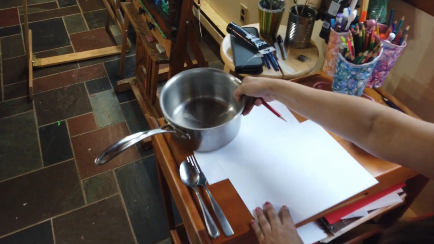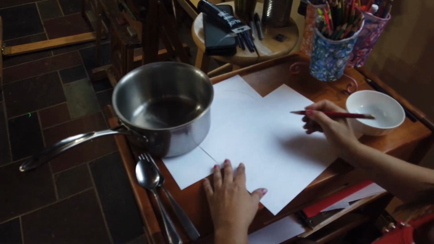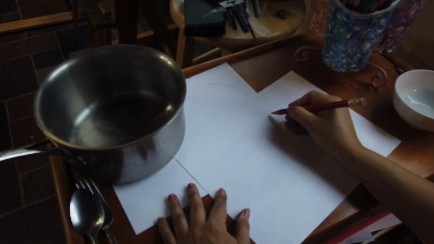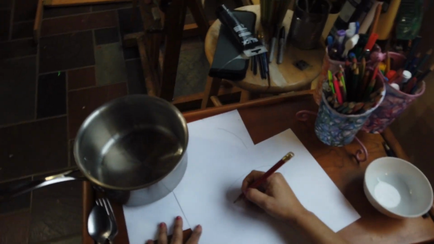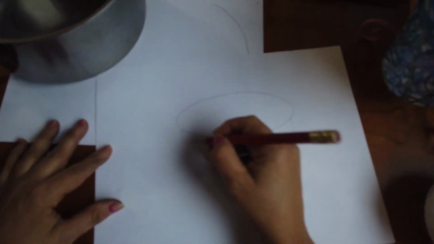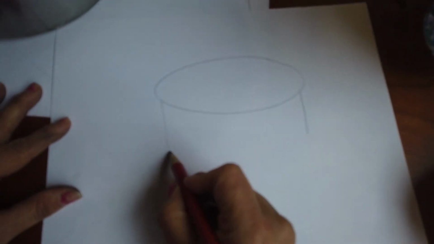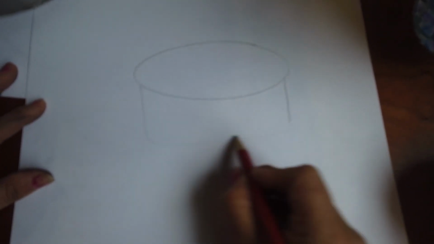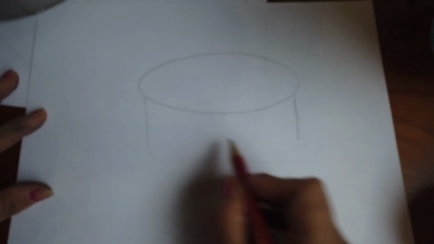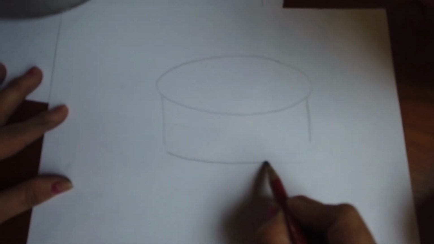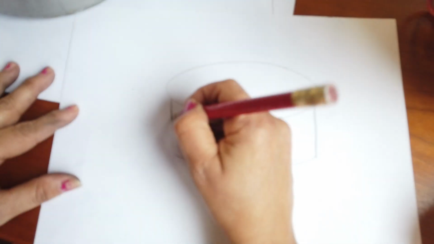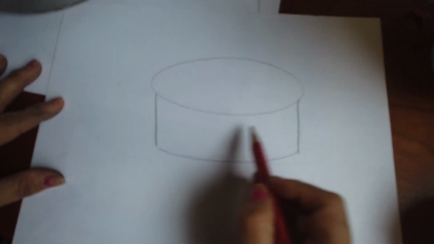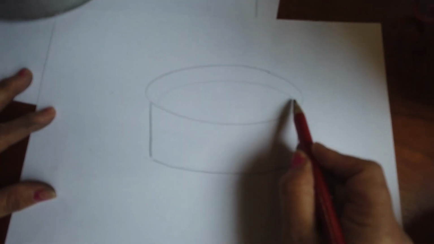Basically they are circles and ovals and geometric shapes. So we can make an oval, this goes straight, you see, and then we do a little curve. It's almost like a rectangle, but because it's a circular object, we need to do the curve. So here it is. Inside is still another oval.